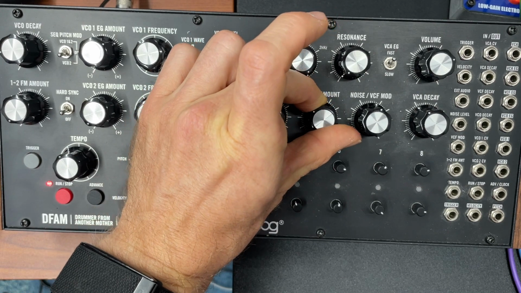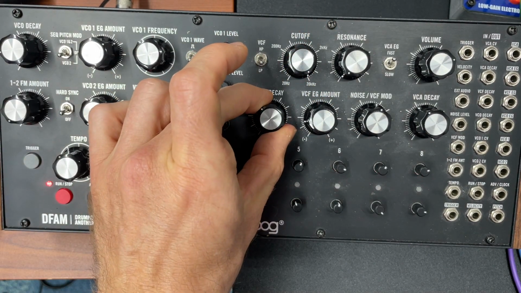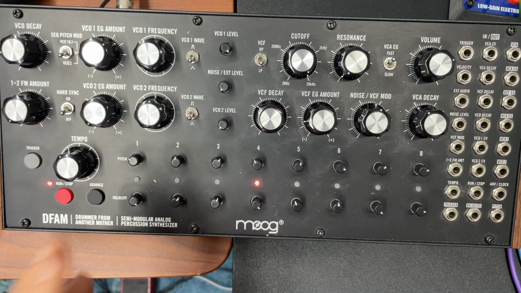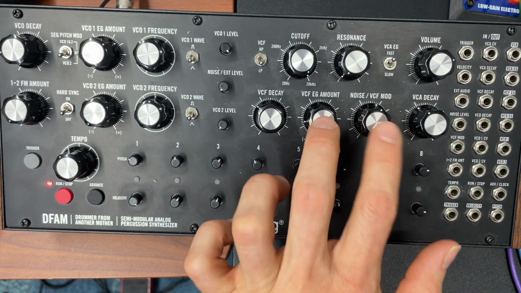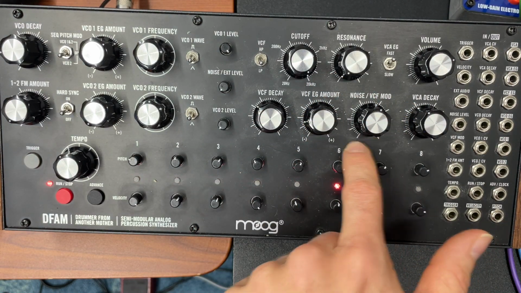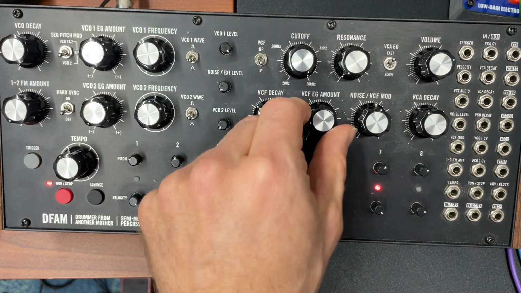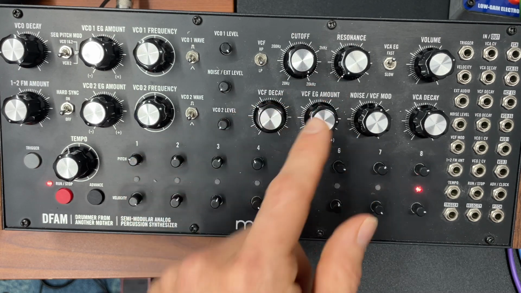And as I go to negative, what's happening? So the filter's wahing, but the noise is snapping. So there is sort of an inverse relationship between these two knobs where you're getting more attack on the noise as the envelope generator goes negative on the filter. And you're getting the opposite effect.